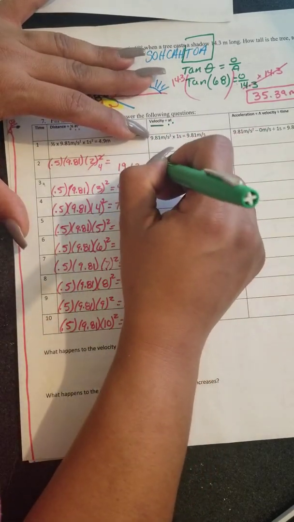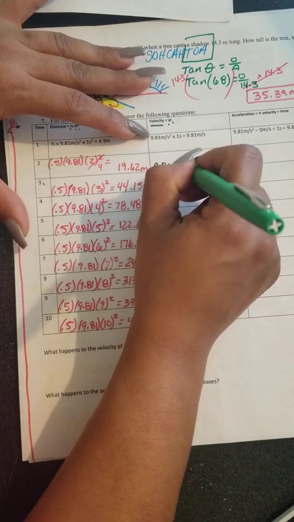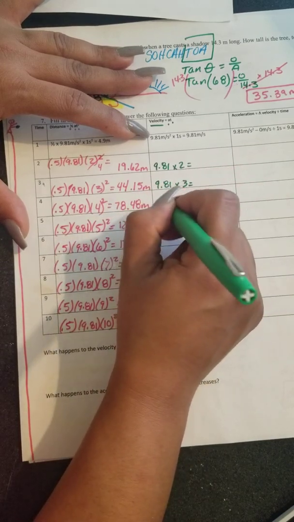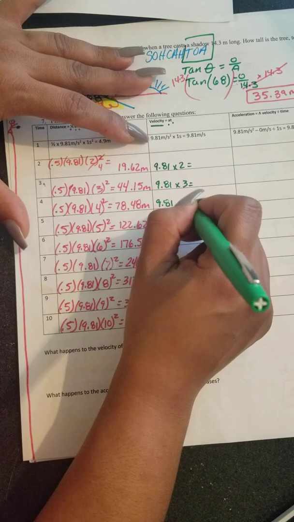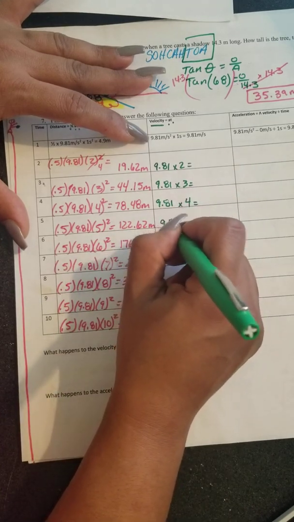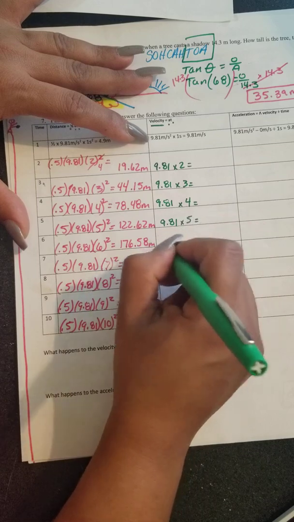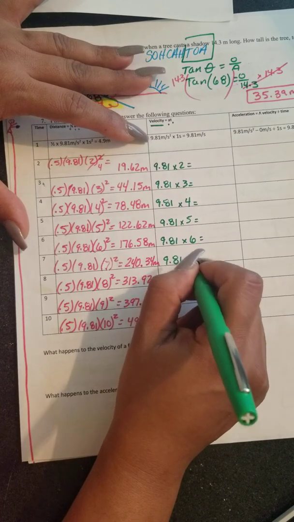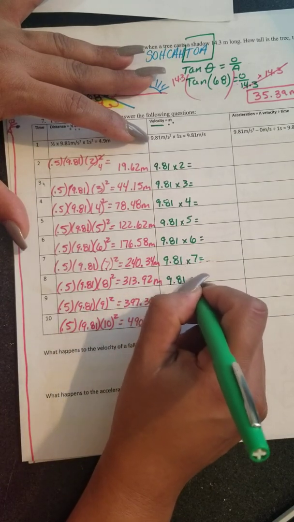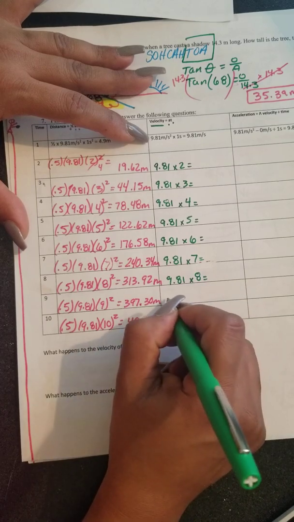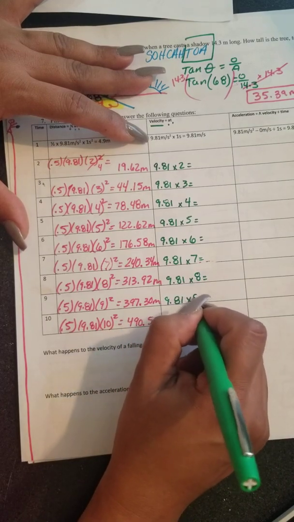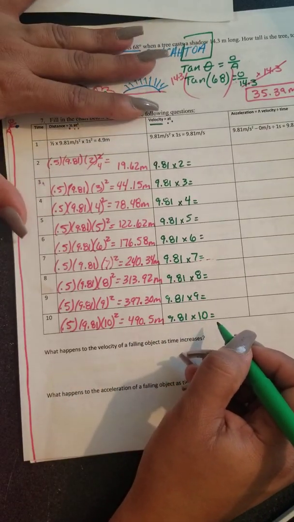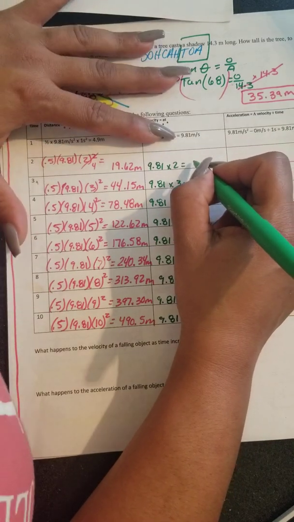So it would be 9.81 times 2, 9.81 times 3, 9.81 times 4, 9.81 times 5, 9.81 times 6. All right? And that was the equation you were using the whole time. You were just changing the actual time or the seconds, right? Hopefully you got an answer of, the first one was done for you.